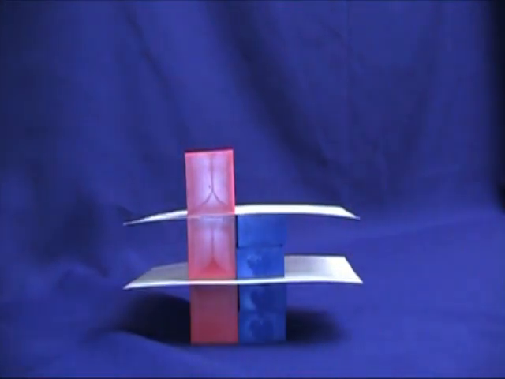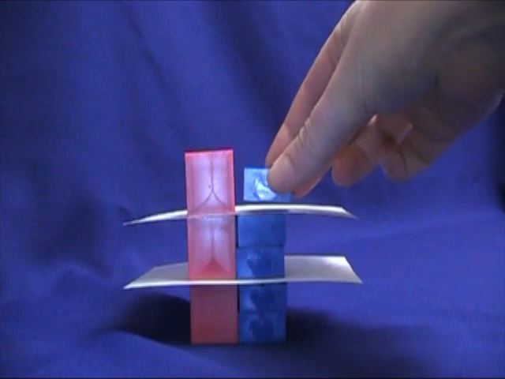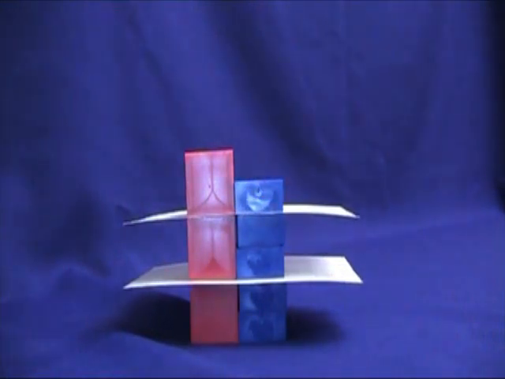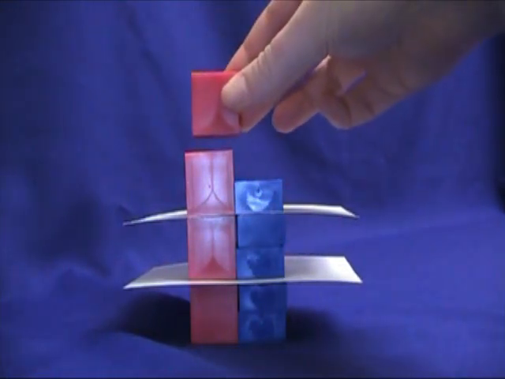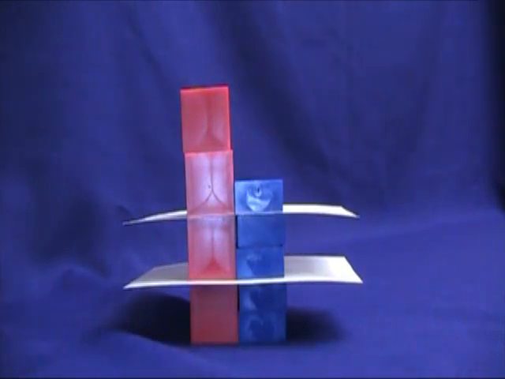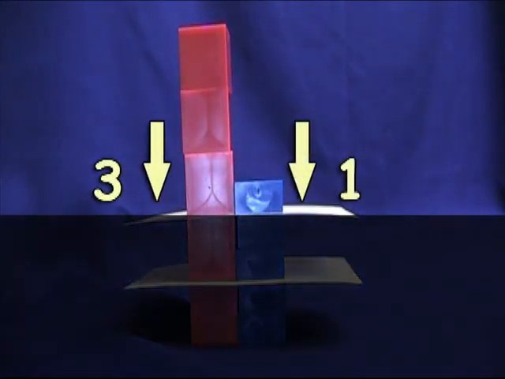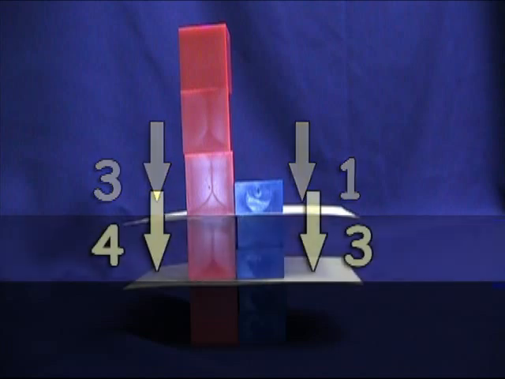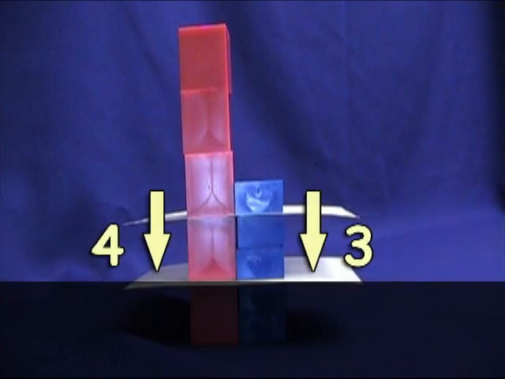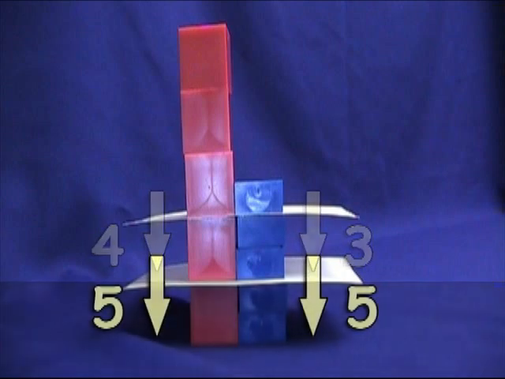Now add the rest of the blocks to their respective stacks. The pressure exerted on the table by the tall stack remains equal to the pressure exerted on the table by the short stack. Notice on top of the card there are 3 tall blocks of pressure and 1 short block of pressure. The total pressure on the lower card is 4 tall blocks and 3 short blocks. On the table, there are 5 tall blocks of pressure and 5 short blocks of pressure.